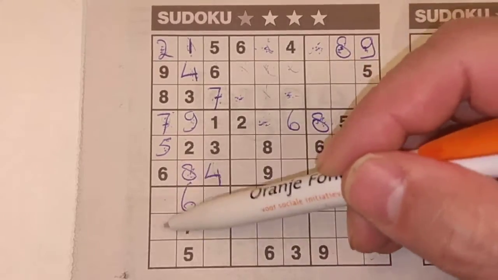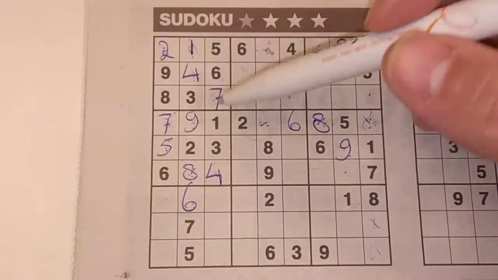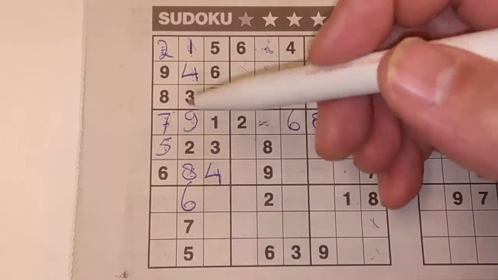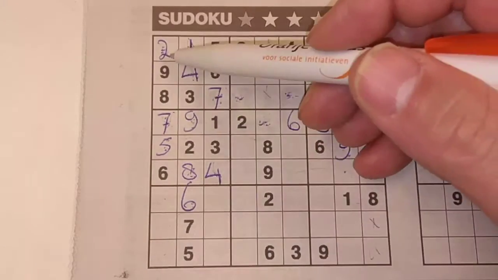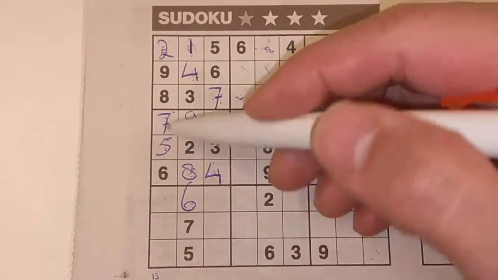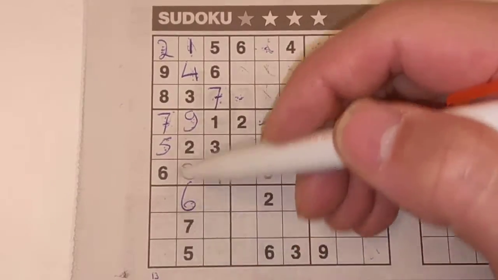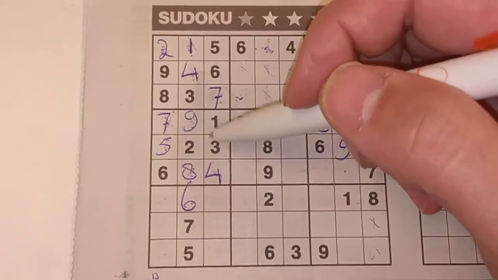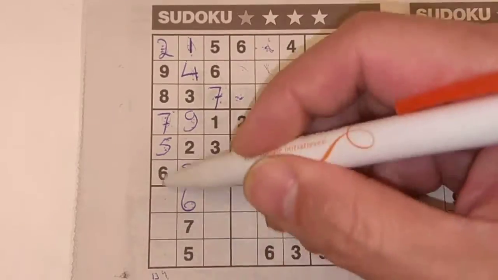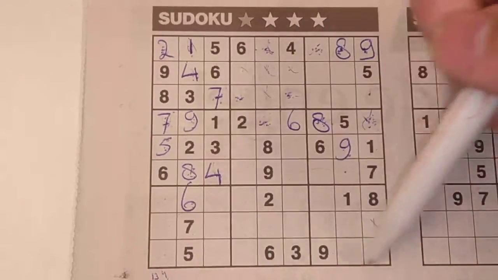Well, these 3 numbers in the first column, we will see the numbers 1, 3, and 4. Do I see 1, 3, and 4?